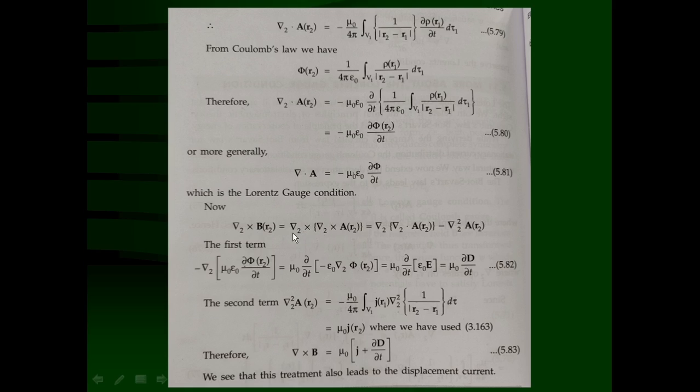Here this is nothing but the vector triple product A cross B cross C. That means we can expand this using its vector triple product identity. The middle vector always comes with the positive sign. So the middle vector del 2 is outside with the positive sign, and its coefficient is the dot product of the remaining two vectors, del 2 dot A(R2).